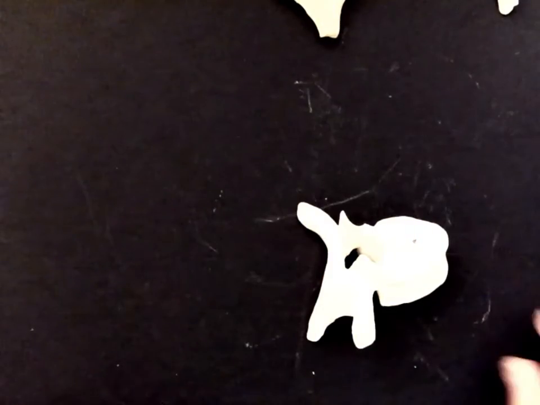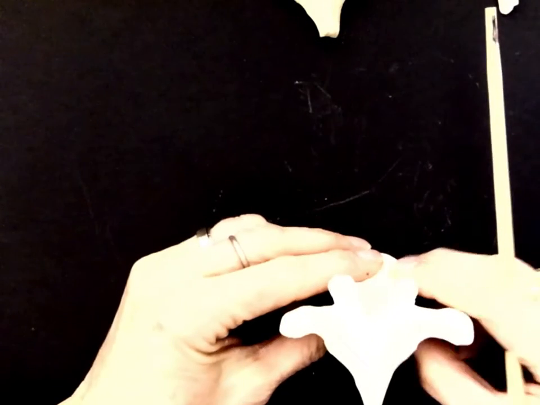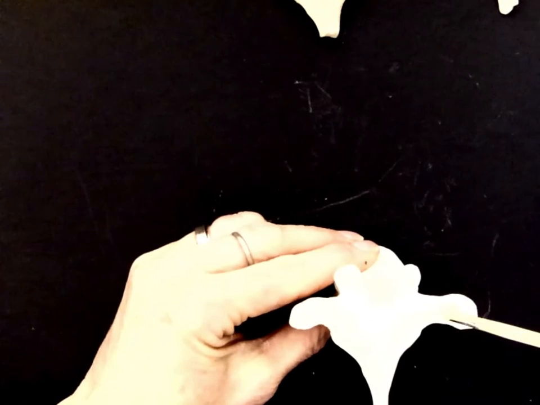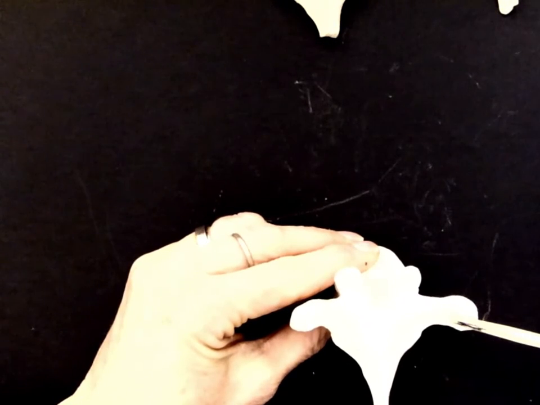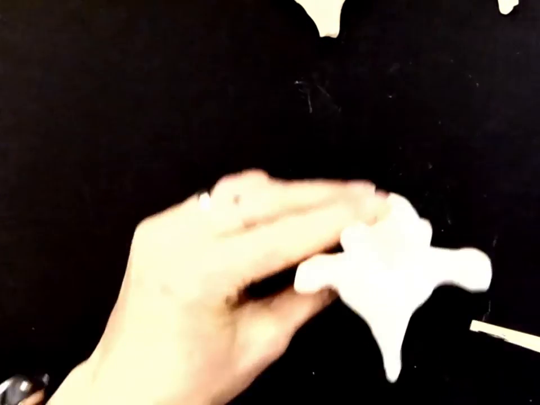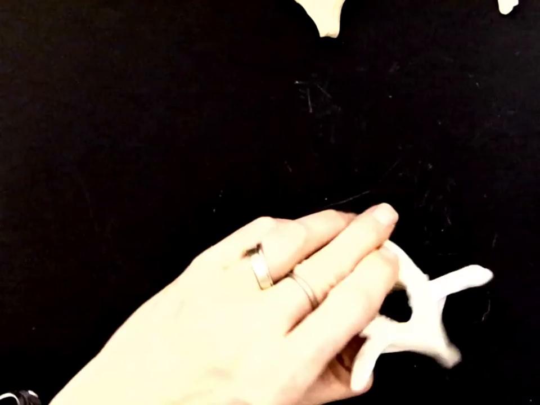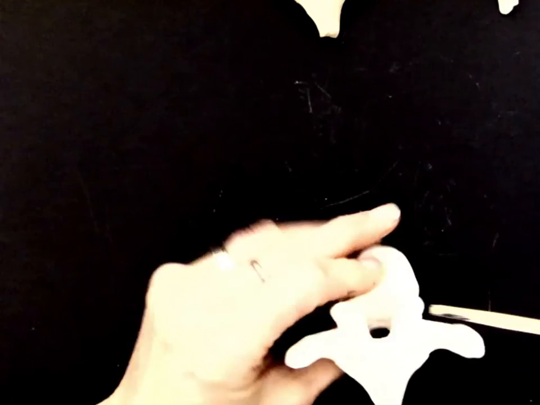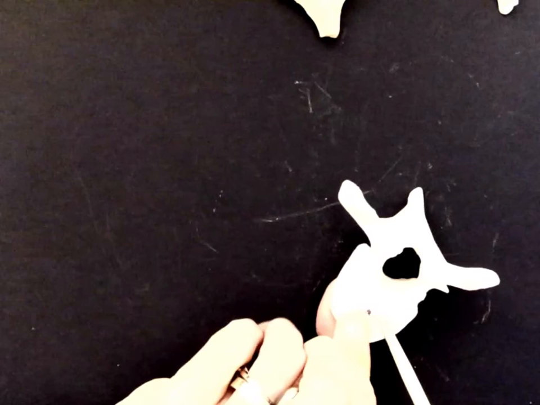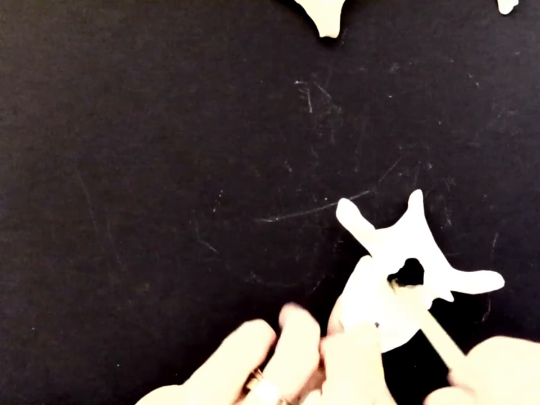The next one, moving down, this guy represents one of our 12 thoracic vertebrae. Okay, you can see it also has some similarities to the cervical. So it has a vertebral body. It has a vertebral foramen.